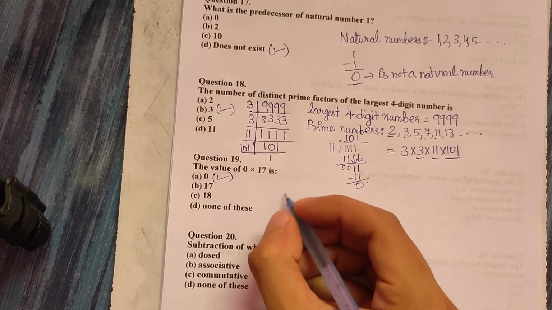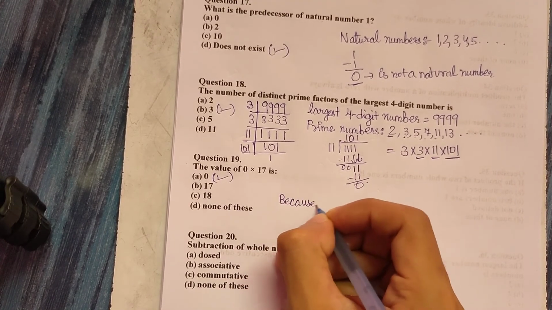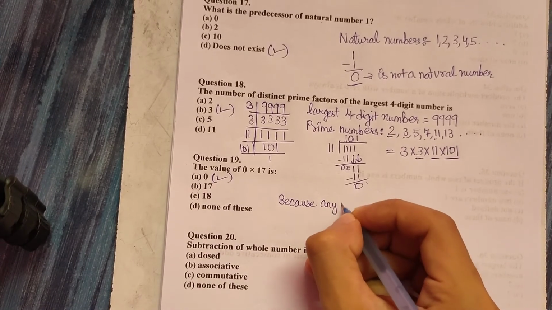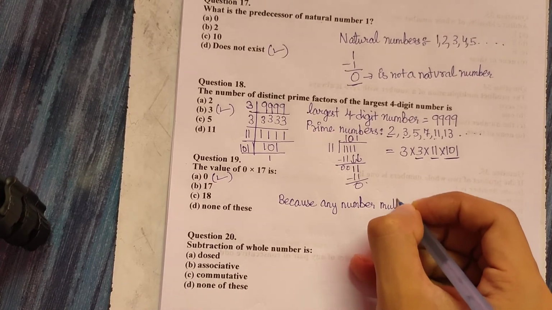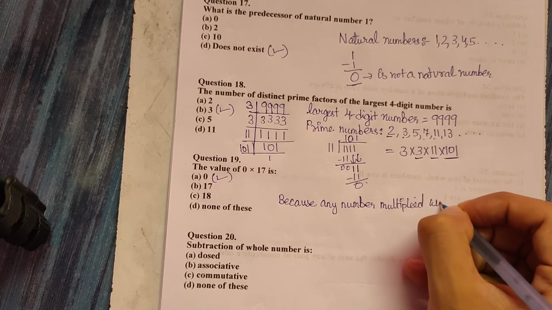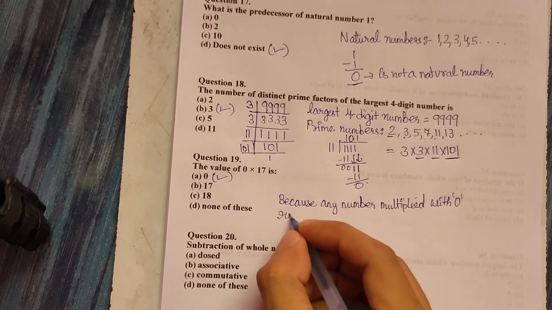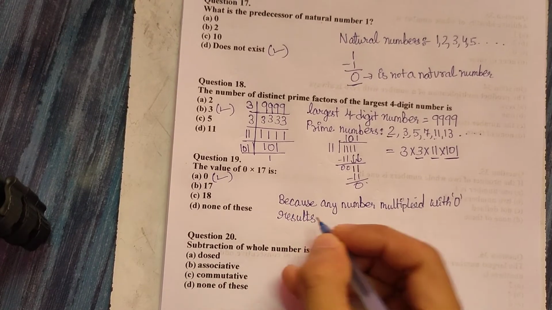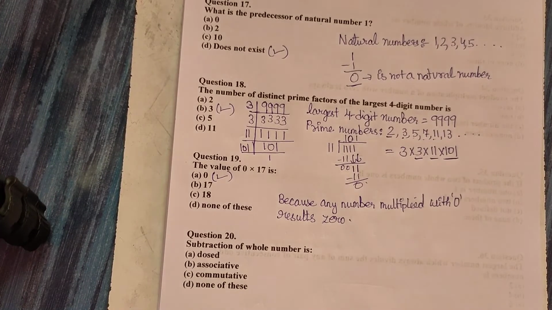Because why? Because any number multiplied with 0 results in 0. Okay. Any number when multiplied with 0, it results in 0.